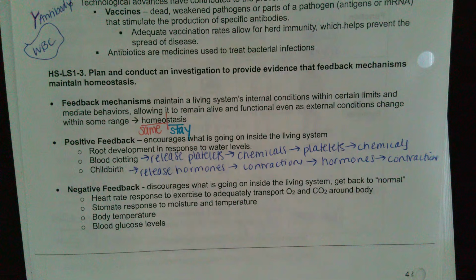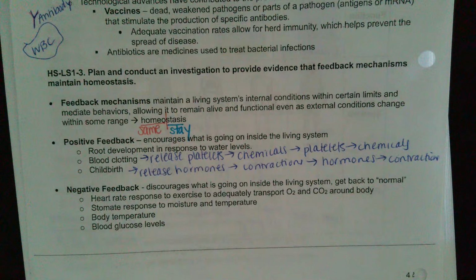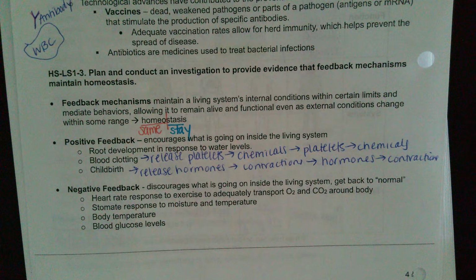Don't stop. Negative feedback is different. Negative feedback is like, you are doing a terrible job. You must stop right now. So positive encourages, negative discourages. Please stop what you're doing. We need to get back to our normal value. Some of these we did in class.